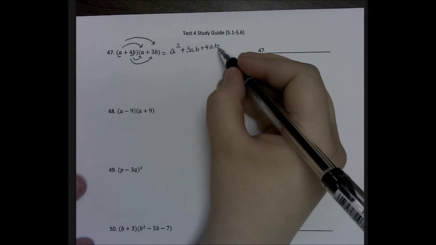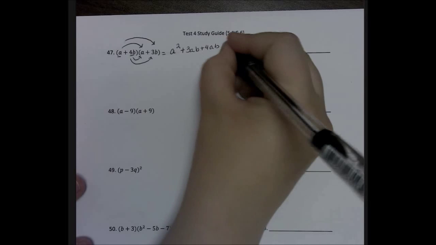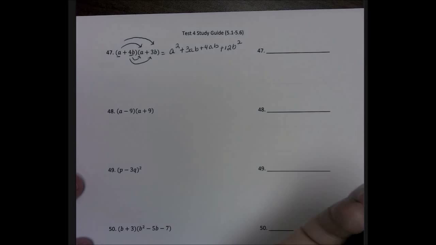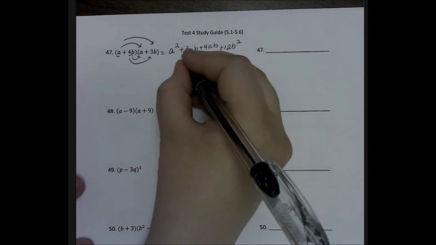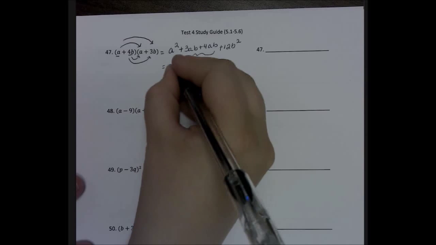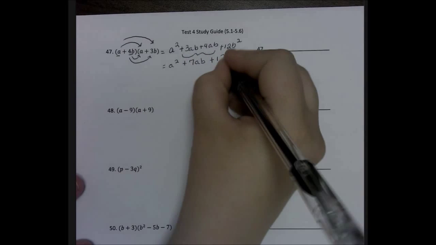That's why I did that AB. And then 4B times 3B is 12B squared. So then I'm going to combine these two terms, which would give me A squared plus 7AB plus 12B squared.